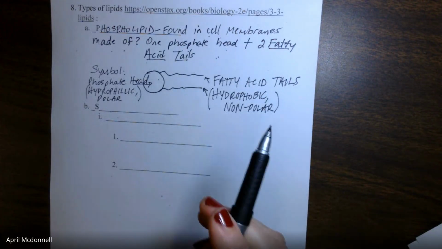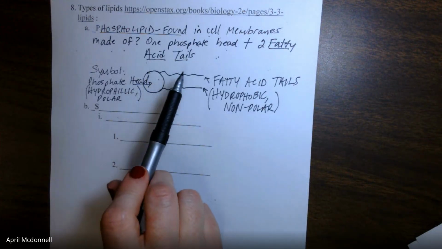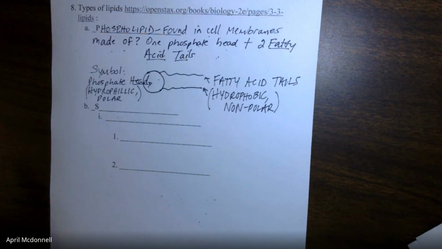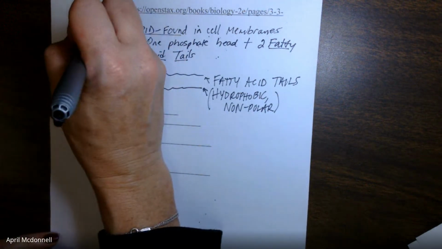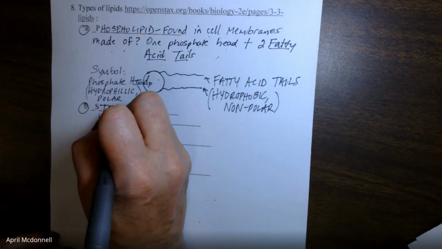So you can see that a phospholipid looks nothing like a glucose, which looks like a hexagon shape, or a fructose, which looks like a pentagon shape. So we want to get used to seeing the symbols of these different chemicals because that will be useful in chapters to come.